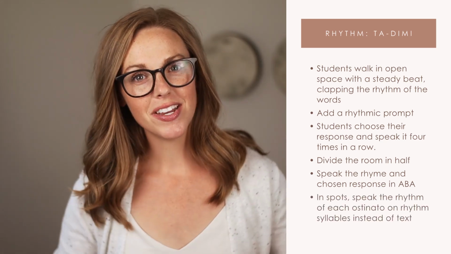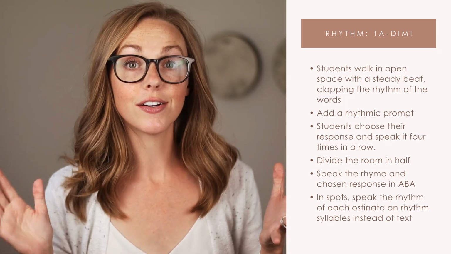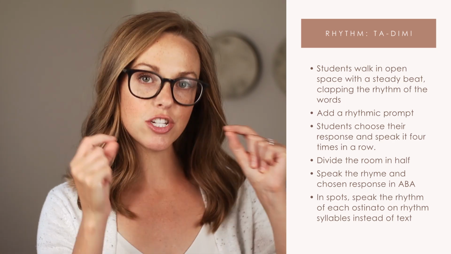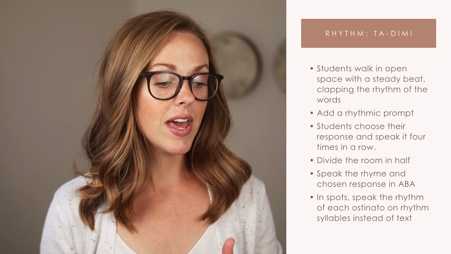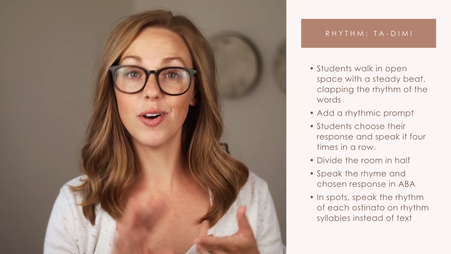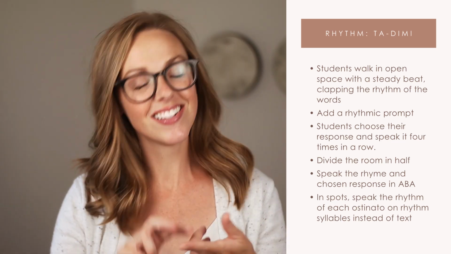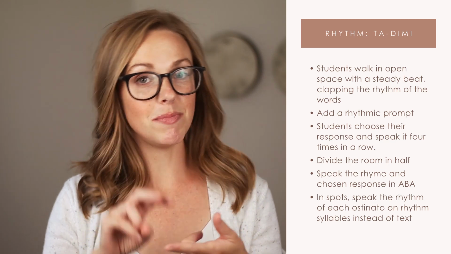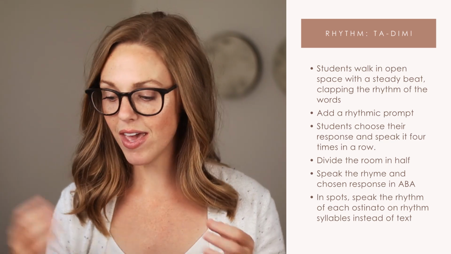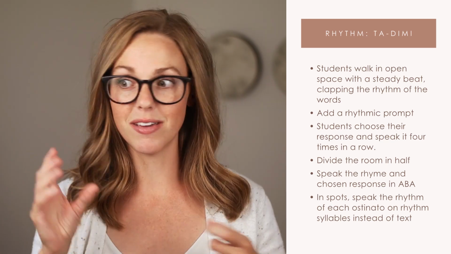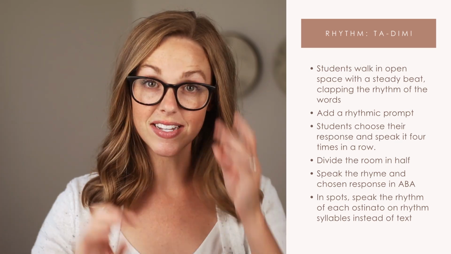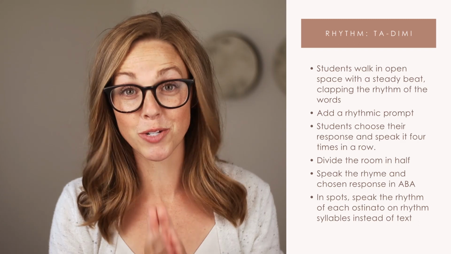The last kind of bookend for this activity is back in their spots. Students are going to speak each of those options on rhythmic syllables instead of on the text. So instead of, oh no, I'm running late, I couldn't find the garden gate, we would have ta, ta, ta, di mi ta, di ta. And then looks like they're late, I'll start without them, ta, di mi ta, di mi ta, di mi ta. Ta-di-mi-ta-di. So we're just going to speak it on rhythmic syllables when we get back to our spots.